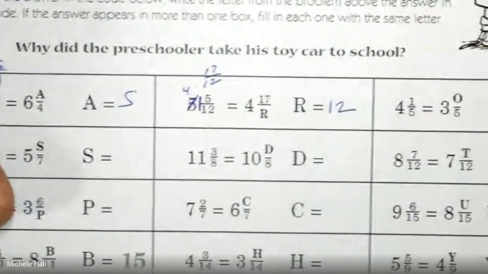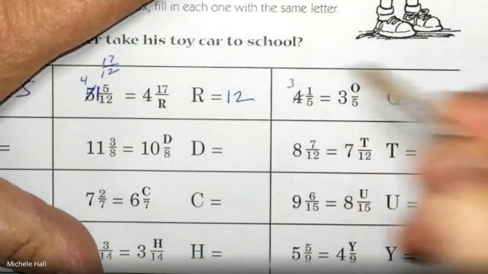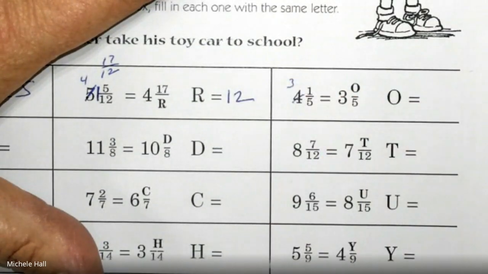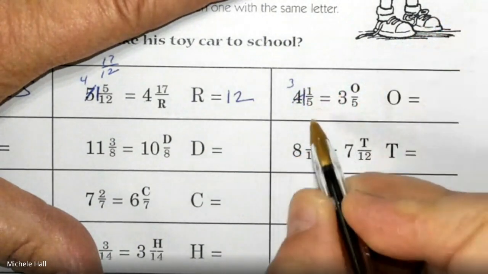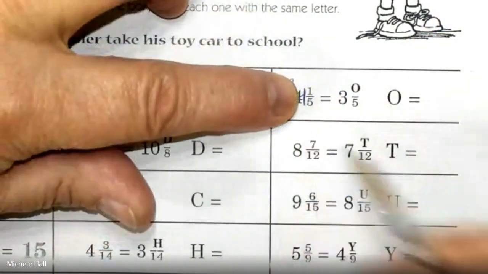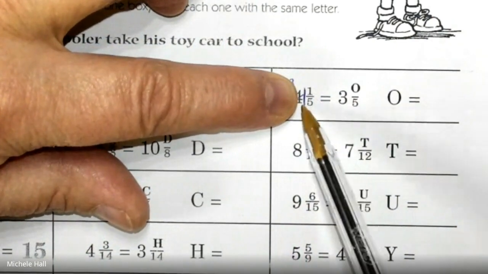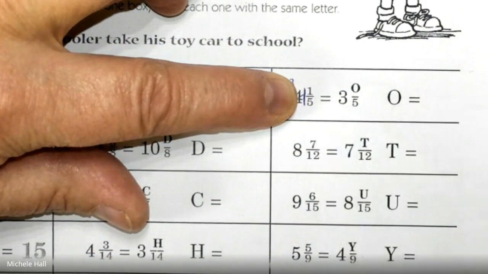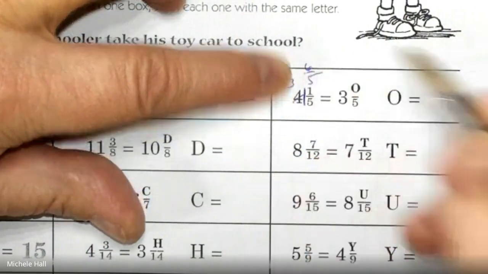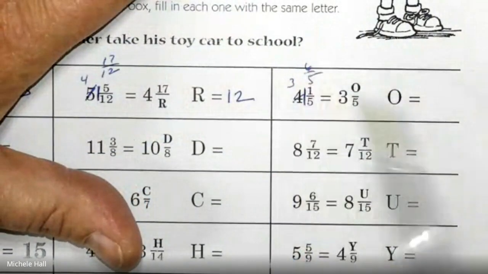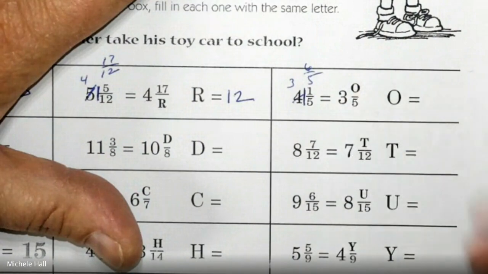Okay, let's try the next one. I'm borrowing from the 4, so I'm going to cross it out and put 3. And what do I do with that 1 whole 1? I put it in front of the fraction. Now it says 3 1 1/5. Change 1 1/5 to an improper fraction. 5 times 1 plus 1. 5 times 1 is 5, plus 1 is 6/5. Now I have 3 6/5. So O is going to be 3, that's going to be a 6.